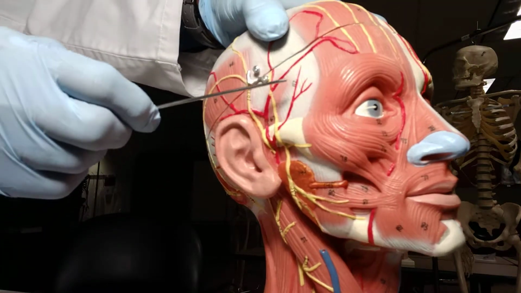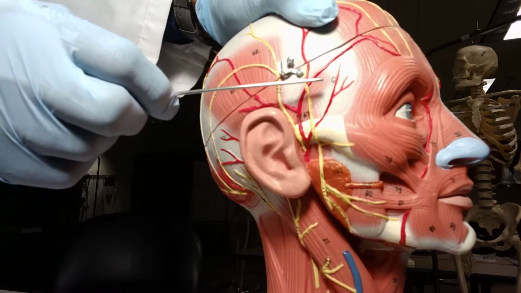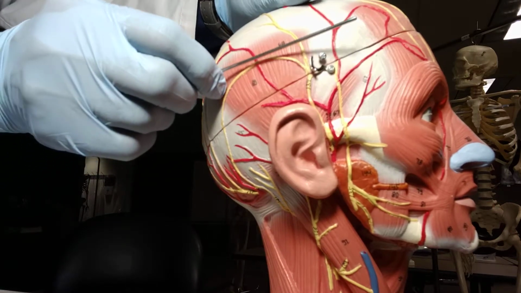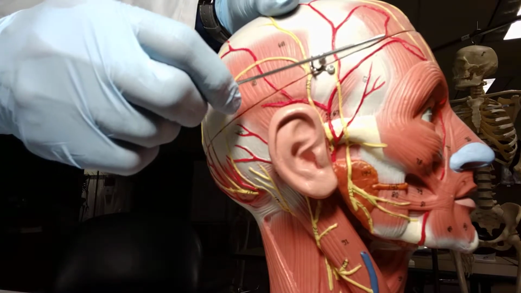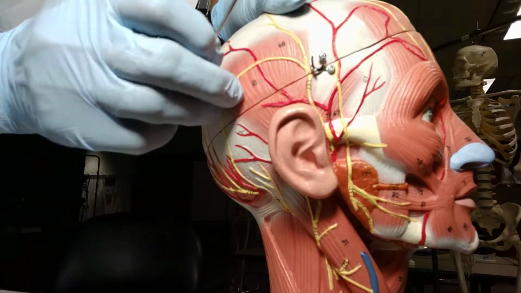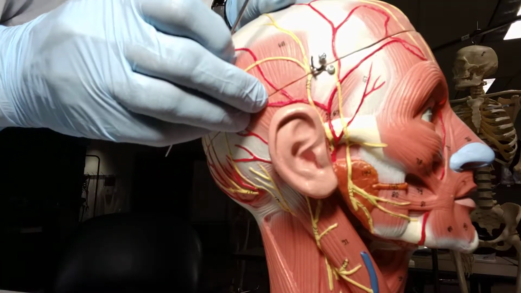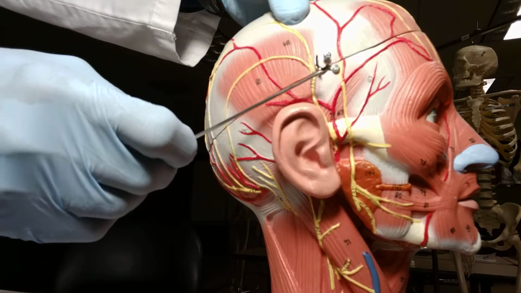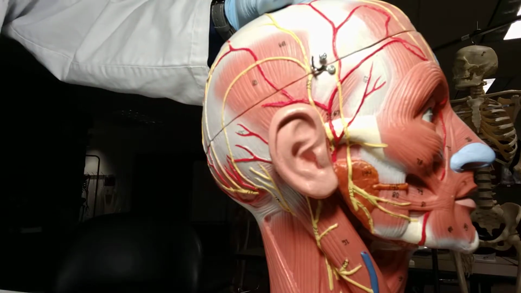The temporalis muscle, as you see here, is a fan-shaped muscle over the temporal bone. It's right on top of the temporal bone, and it closes the jaw and elevates the mandible also.